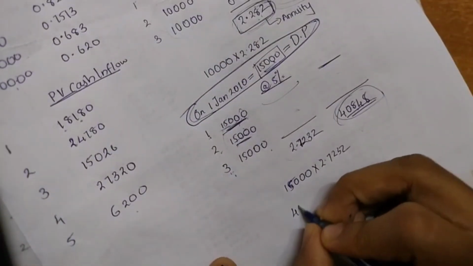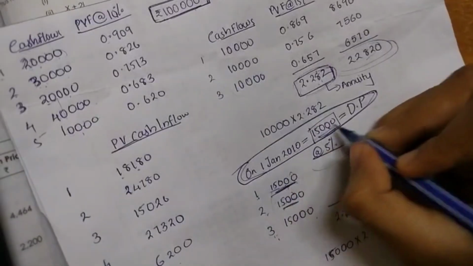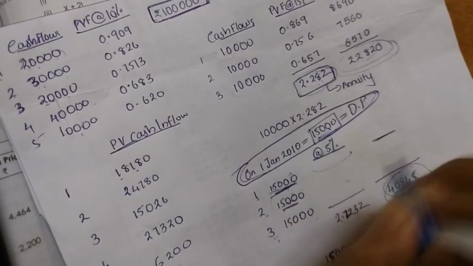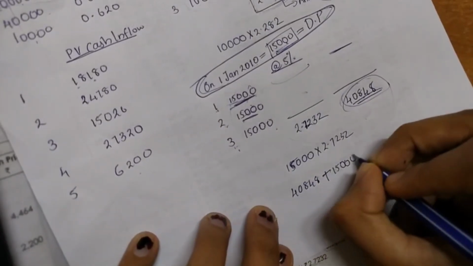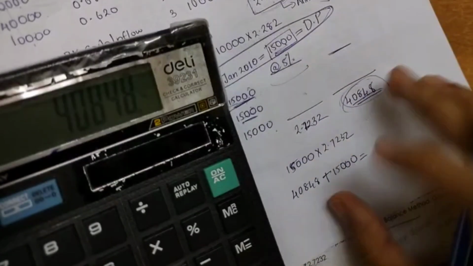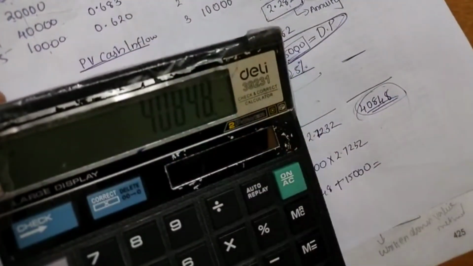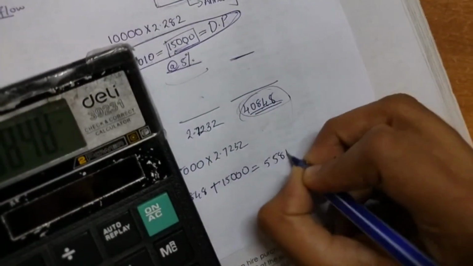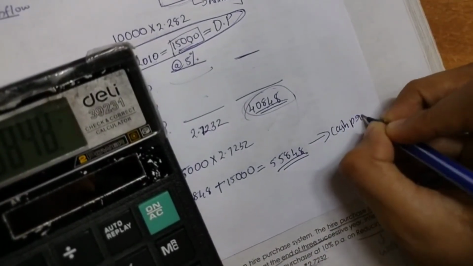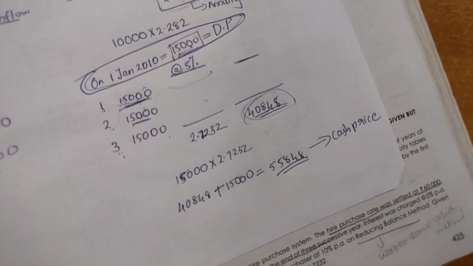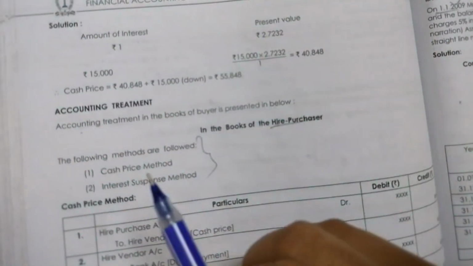Now I've already told you that this down payment of 15,000 is already a present value, right? So once we add this also, what will we get? We'll get the present value cash price. So 40,848 plus 15,000, I got 55,848 as the cash price. So this will be the cash price. Understood? This is the same calculation which they have shown us in the question also.